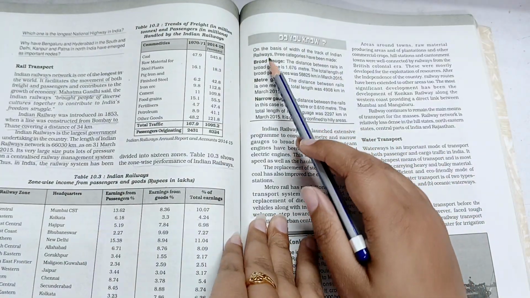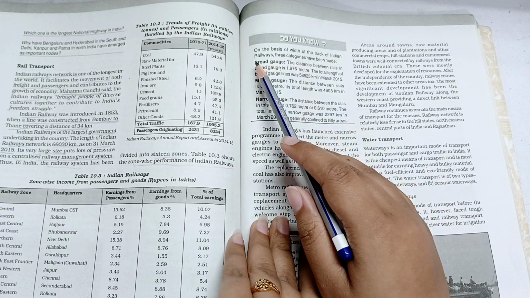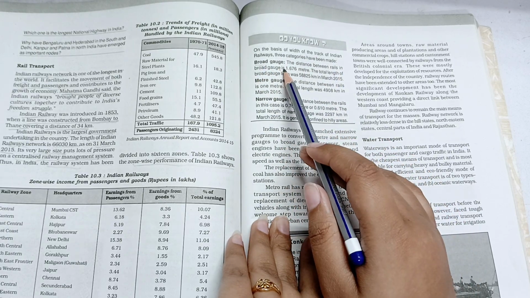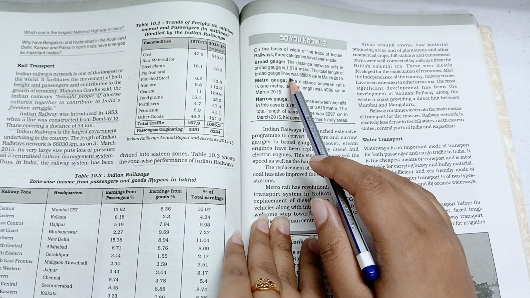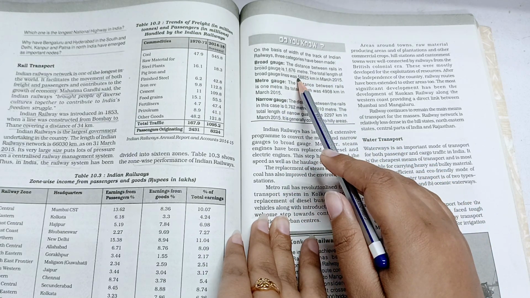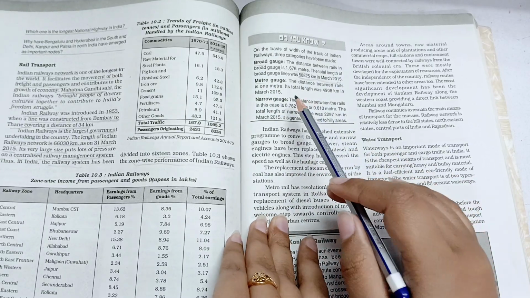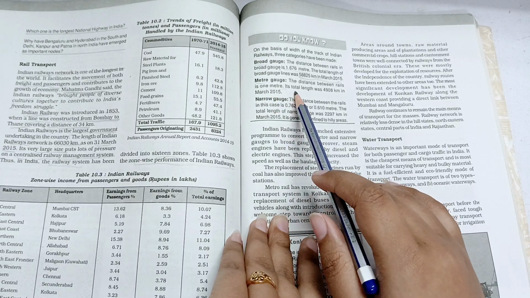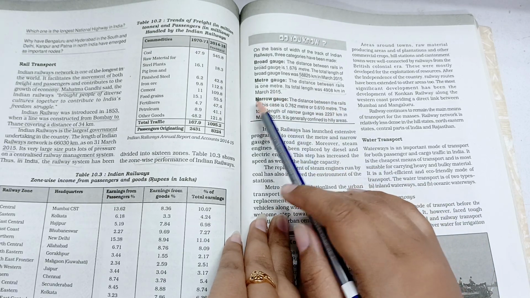Do you know, on the basis of width of the track of Indian Railways, three categories have been made. Broad gauge. The distance between rails in broad gauge is 1.676 meter. The total length of broad gauge lines was 58,825 km in March 2015. Meter gauge. The distance between rails is 1 meter. Its total length was 4,908 km in March 2015.